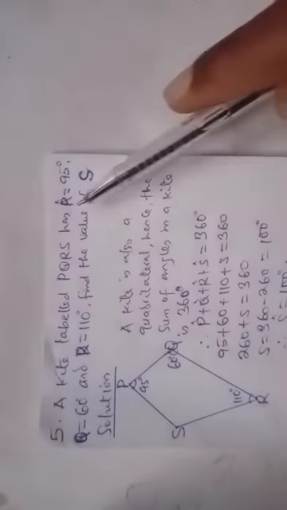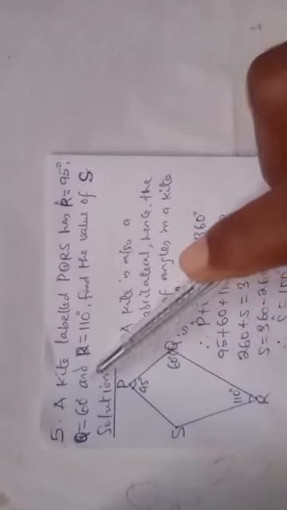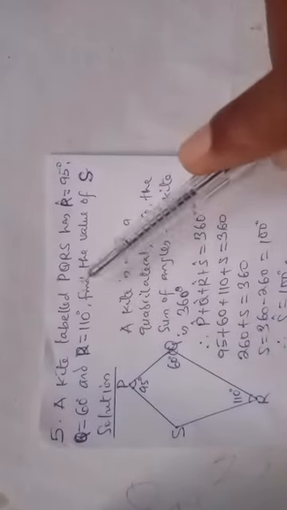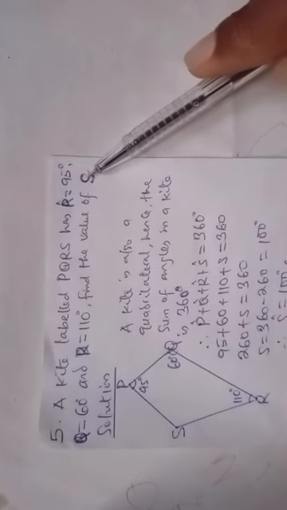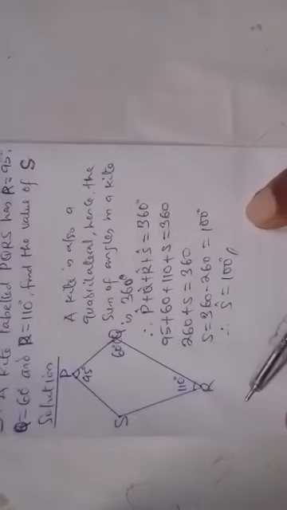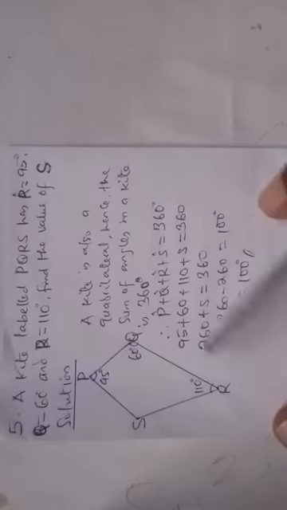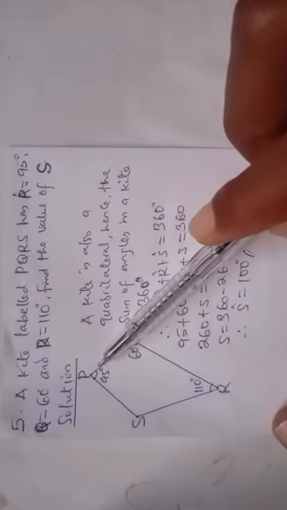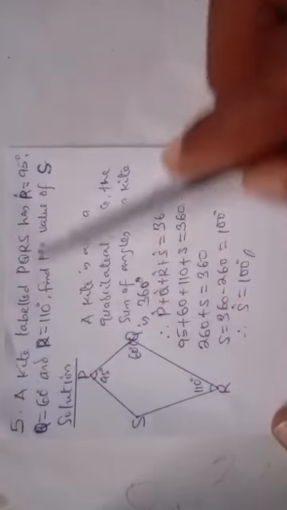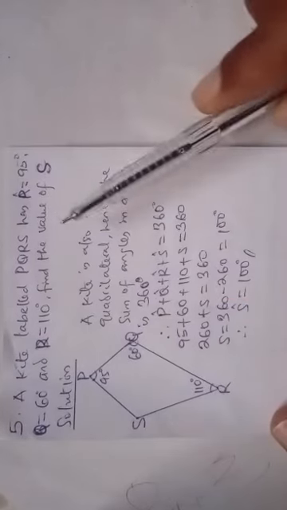Now the fifth one says a kite labeled PQRS has P to be 95 degrees, Q 60 degrees, and R to be 110. Find the value of x. Then I give the drawing. This drawing represents what is being written up here. Now this is a kite.